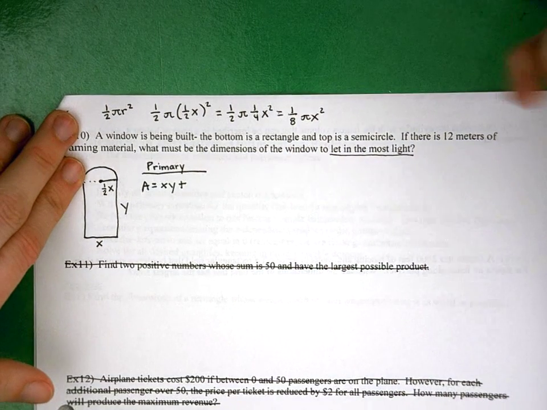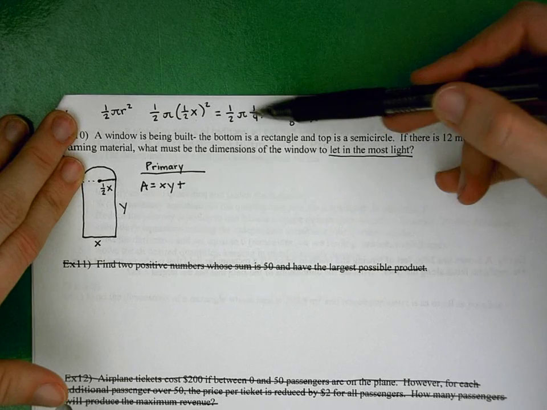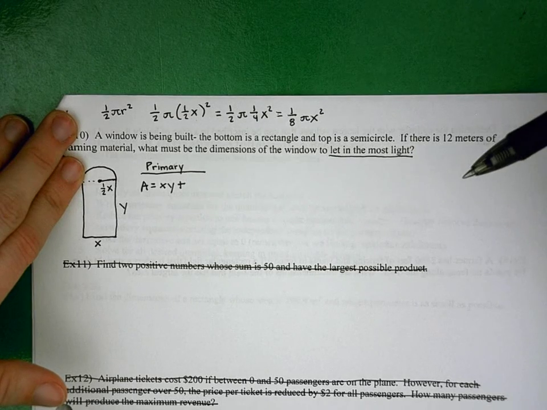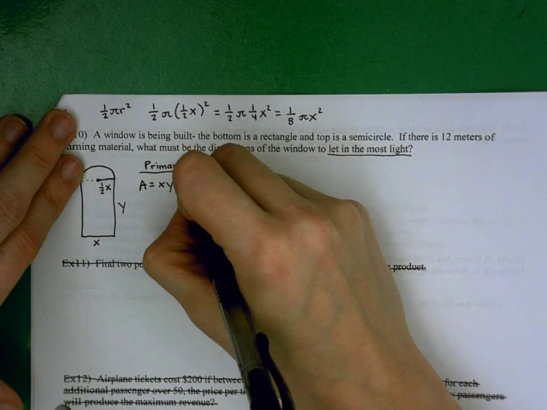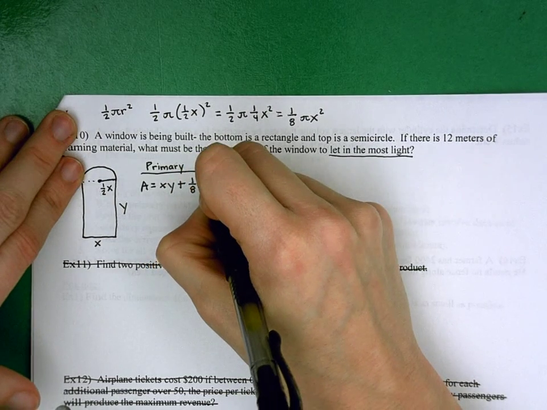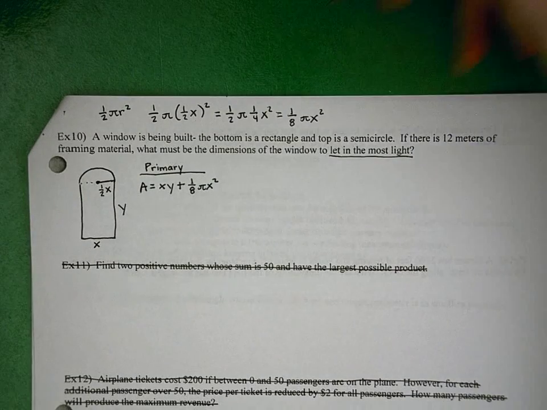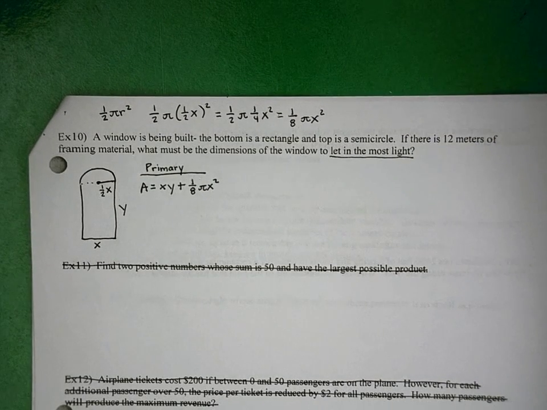So I went ahead and squared the 1/2 and the x to make 1/4 x squared, and I did 1/2 times 1/4 to get 1/8. So that's actually what I'm going to choose to put in. Again, you do not have to. You're going to get the same answer no matter what, even if you left it as 1/2 and 1/4, because those are just coefficients. They'd result in the same answer.